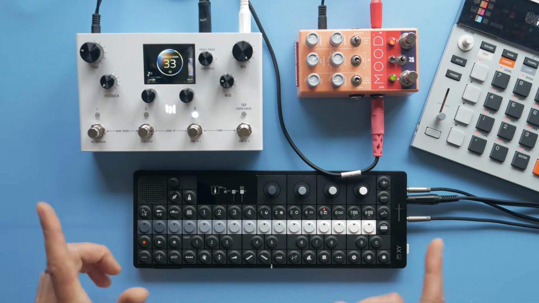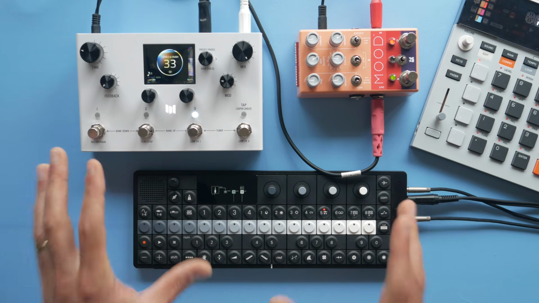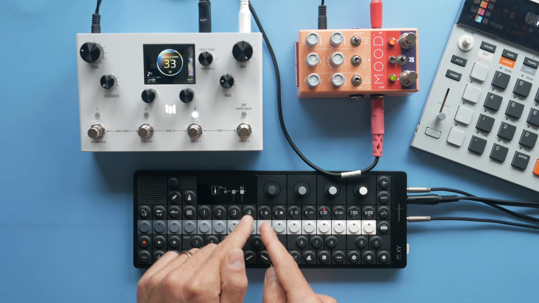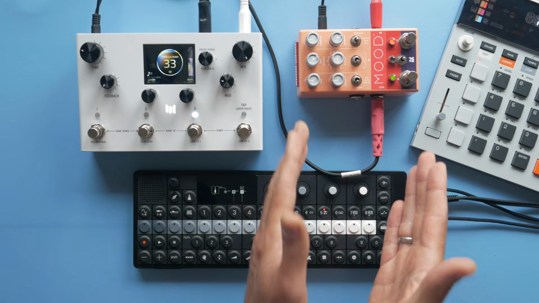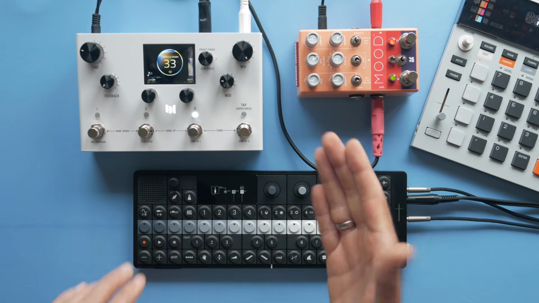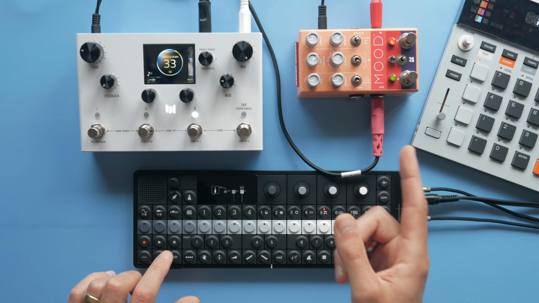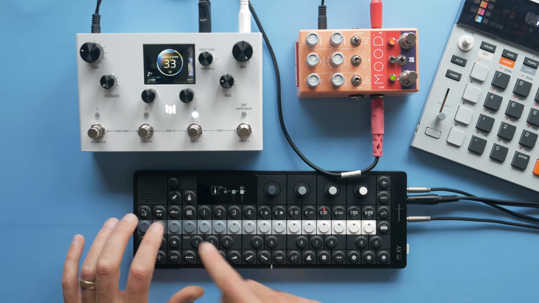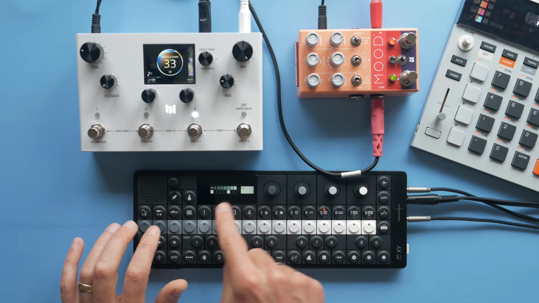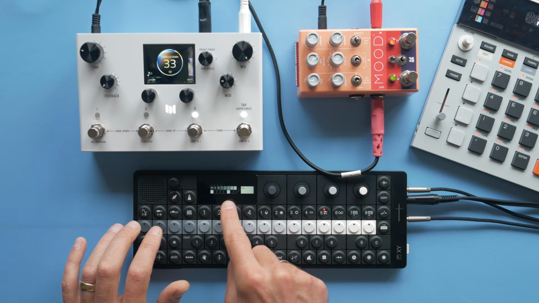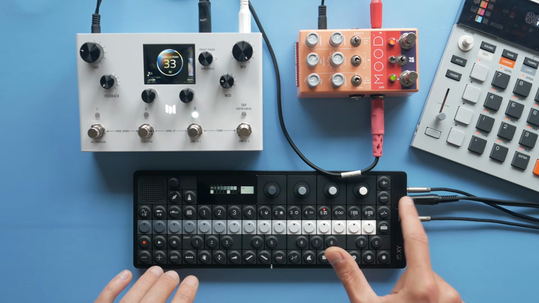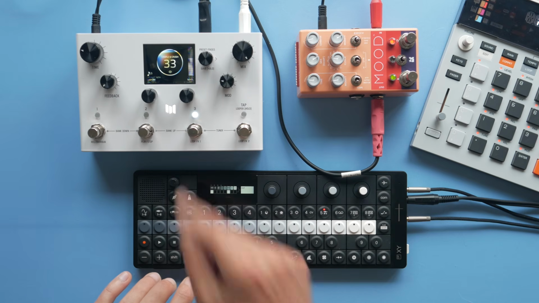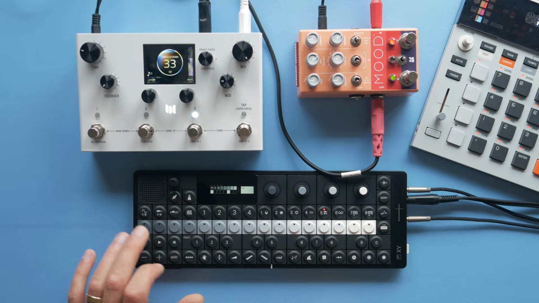But we aren't done here yet, because this setup doesn't really make sense unless we want to send different tracks to these different effects. And the way to do this is simply by panning our tracks left or right. So I have tracks 1 and track 6 sent to my aux output. So I'm going to send track 1 to the left side and track 6 to the right side.